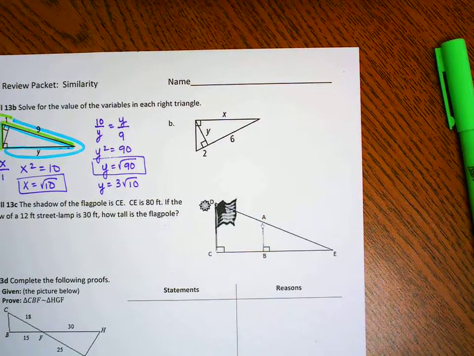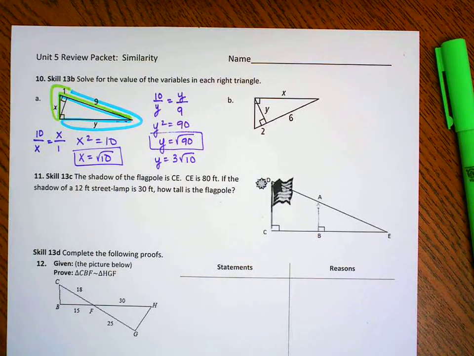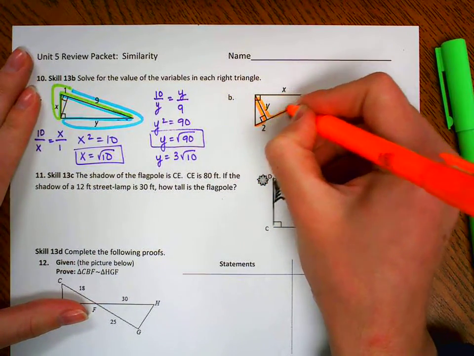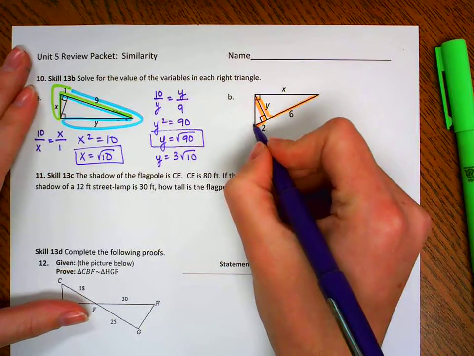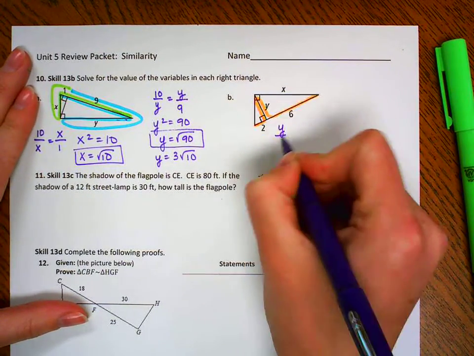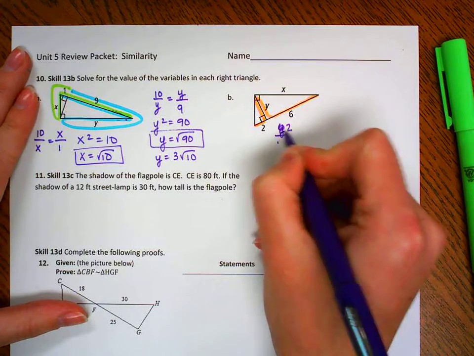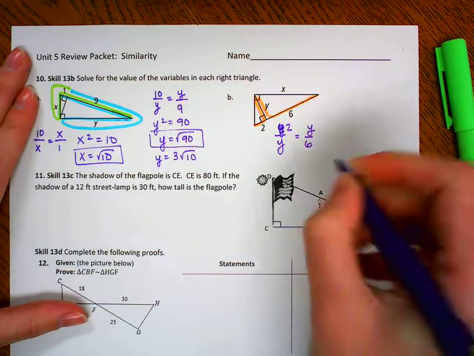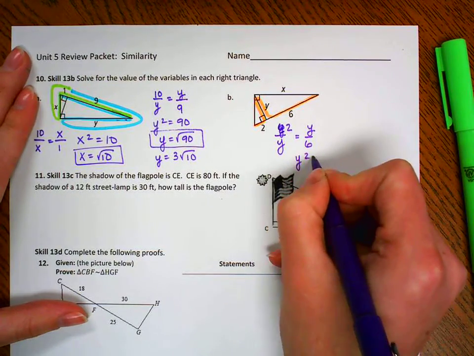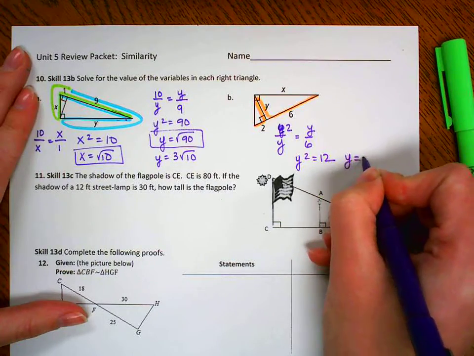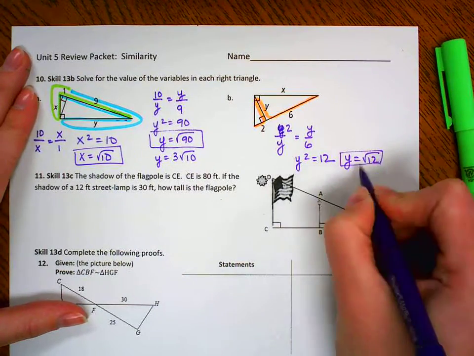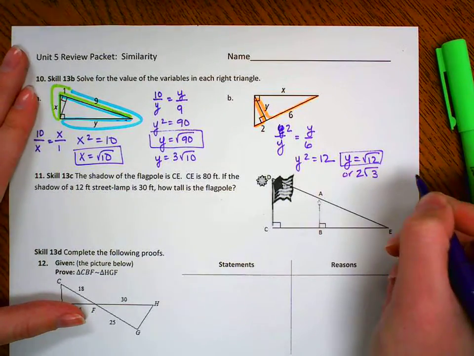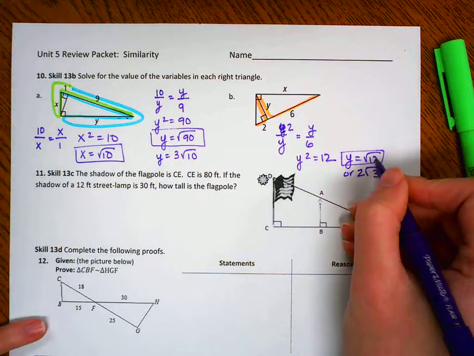Okay, B. Well, for y, it's on the inside, and so to capture the y, I'm going to use roller coaster. So if I do that, I went over 2, up y, back down the y, over 6. If I cross multiply for that, I'm going to get y squared equals 12. So if I take the square root of both sides, I get the square root of 12. If you wanted to simplify it, you would get 2 root 3. Or you could leave it as a decimal. It would also be 3 point something.